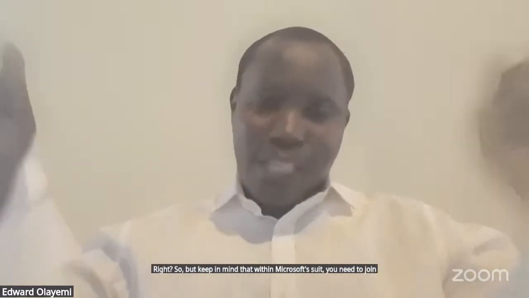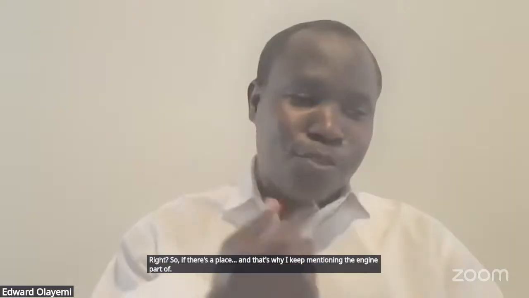Yeah, so Microsoft Suites can help you. But keep in mind that within Microsoft Suites, you need to join different ends together. That's why I keep mentioning the engine part of Microsoft Suite for automation, especially AI-backed, which will be your Copilot license, where you do your review and the likes.